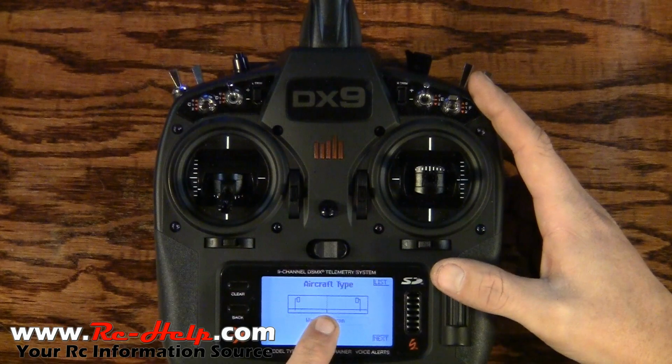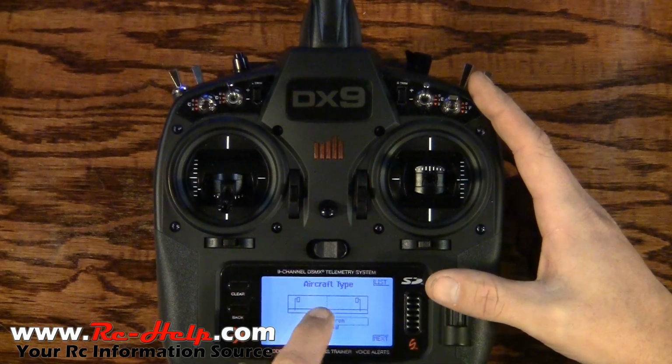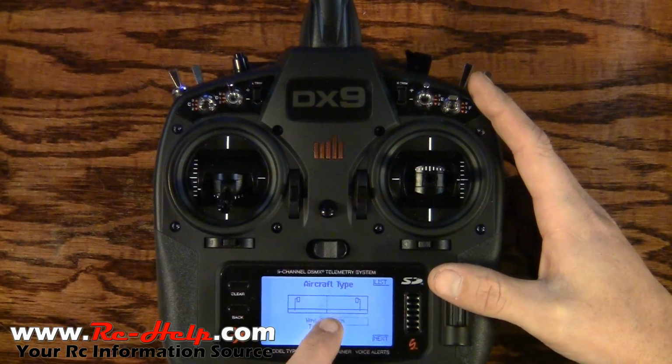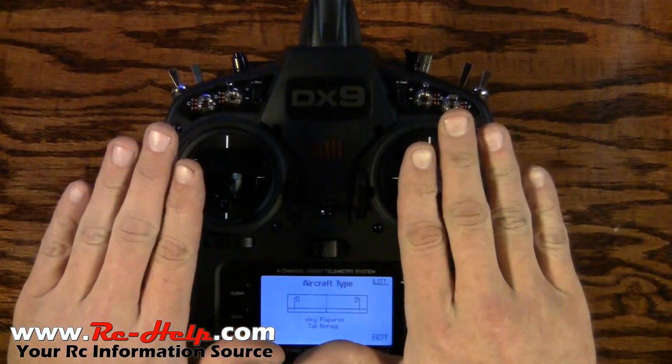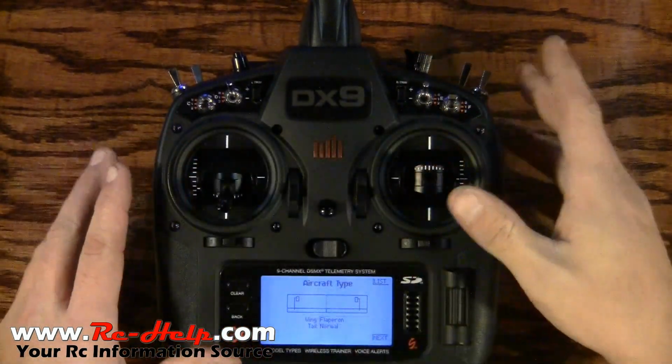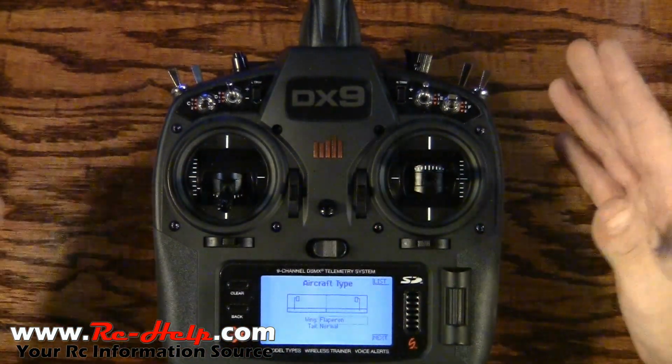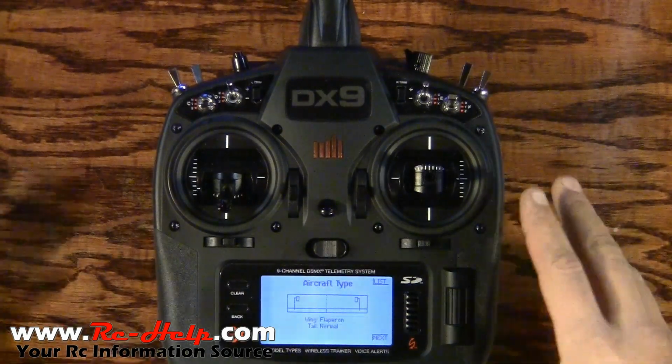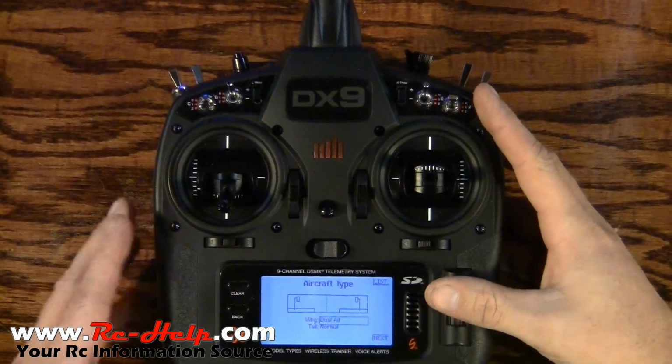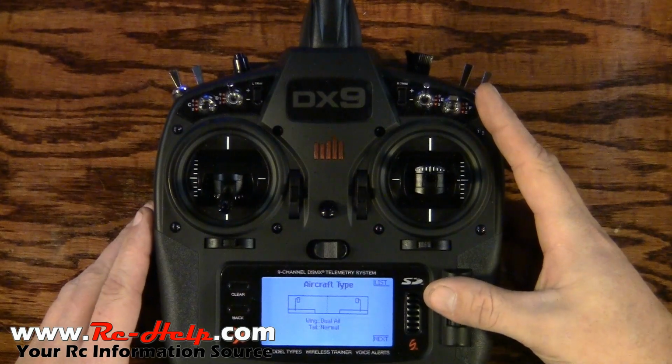Now you also got flaperons. Now these are actually going to turn your ailerons into flaps. It's just going to lower them down just a little bit, and then it's still going to work them as ailerons. They do work, not quite as effective as standard flaps, but they do work. On most of mine, this is what I run, dual aileron.